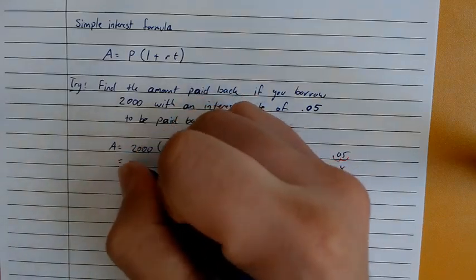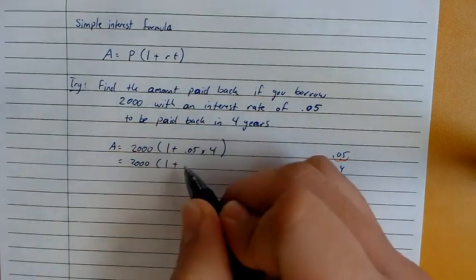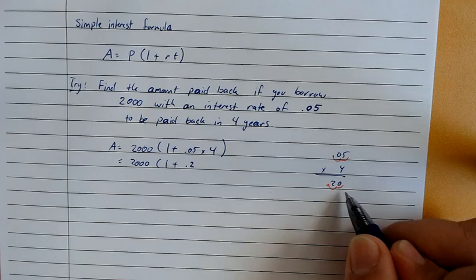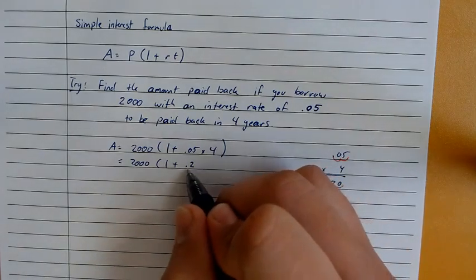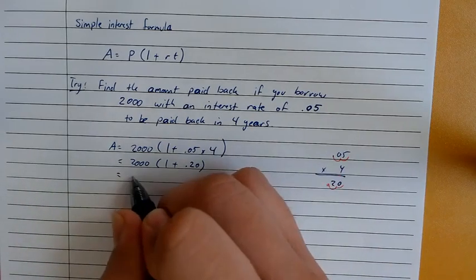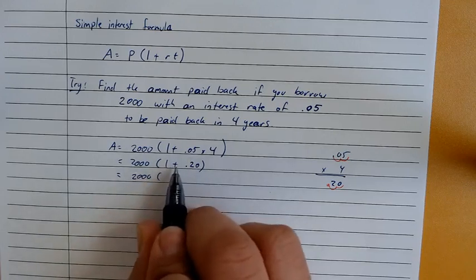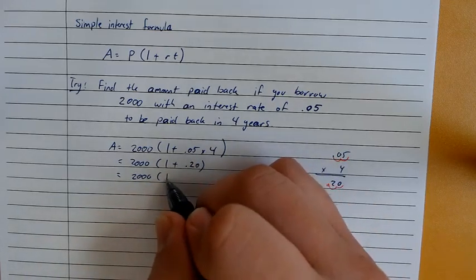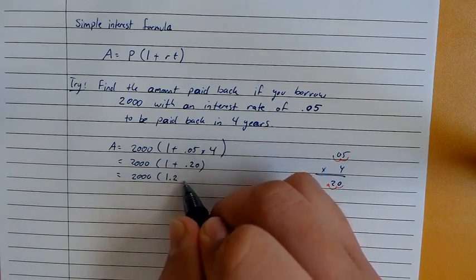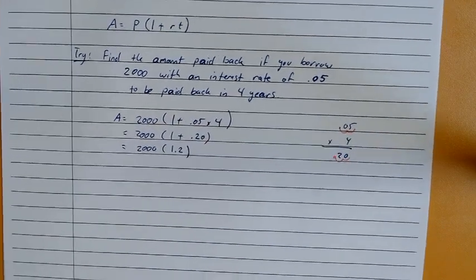So that's going to be 2,000 times 1 plus 0.20. Keep in mind 0.20 is the same as 0.2. So you can either write 0.2 or 0.20. Either one's fine. Now we do the addition, still in the parentheses. 1 plus 0.2, that's 1.2. And again, if you want to put the 0 there at the end, you can. Zeros at the end after a decimal don't change anything. So if you want to put the 0 there, you can. If not, you can just leave it.